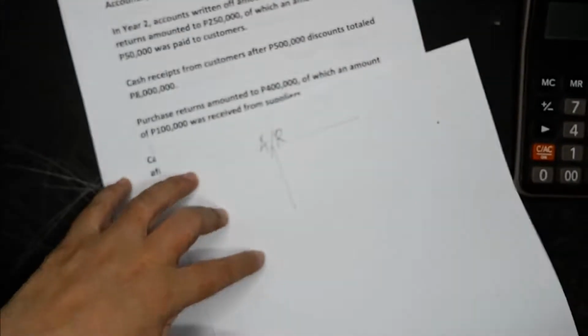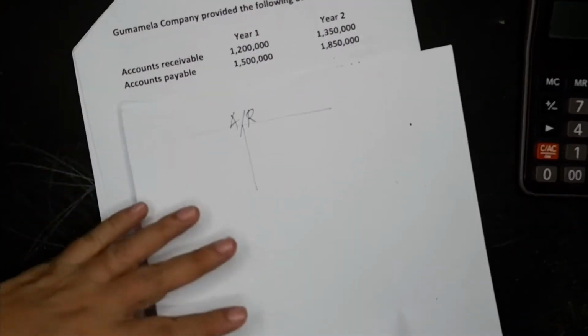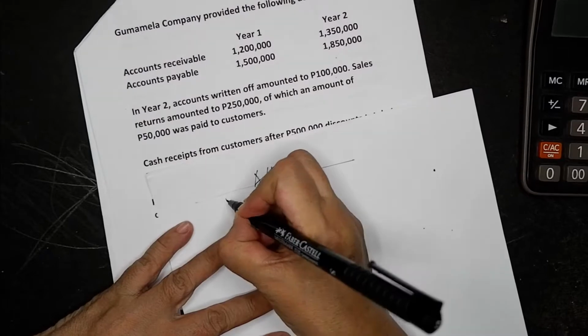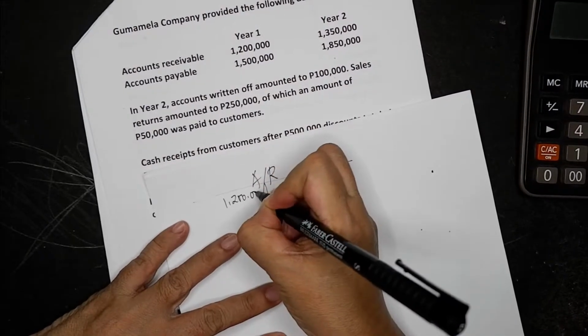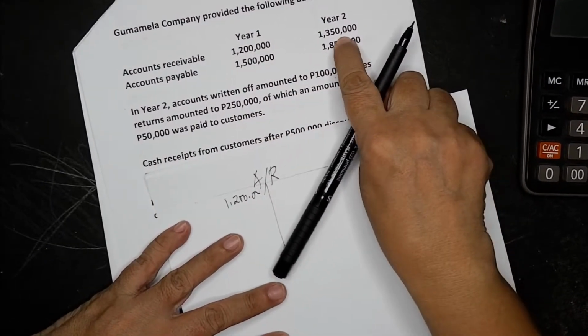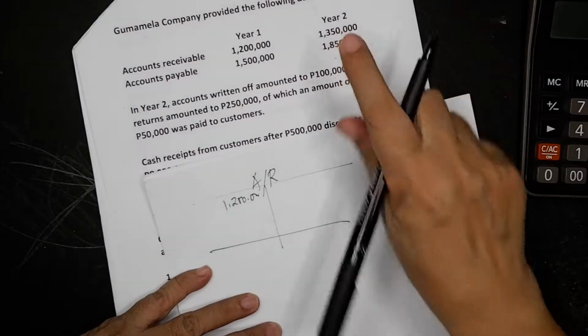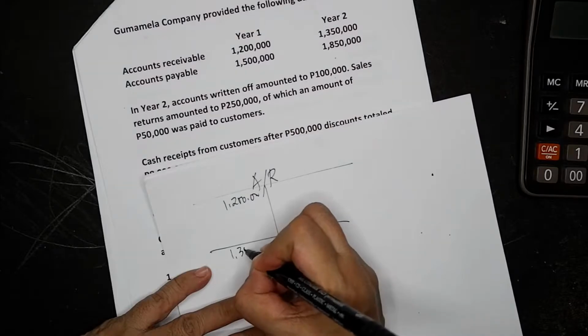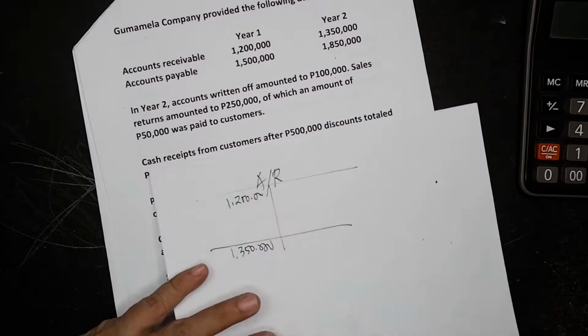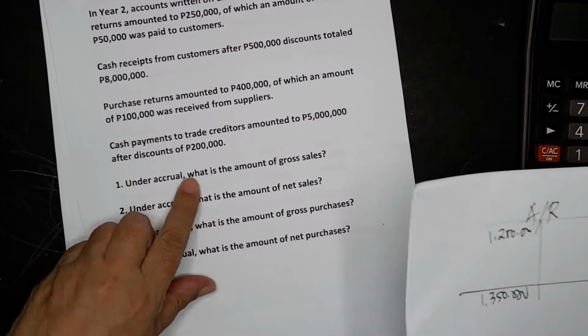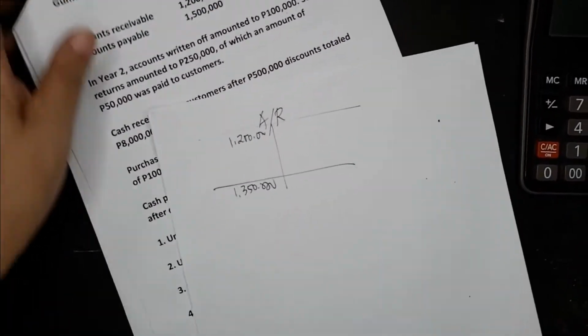That is 1,200,000. And the ending balance is 1,350,000. What is being asked of us? The amount of gross sales. Where are the sales?